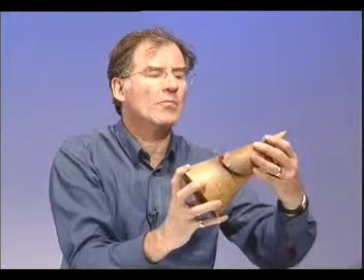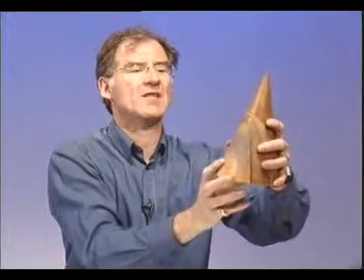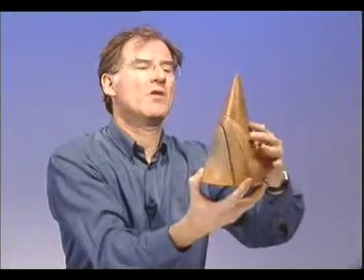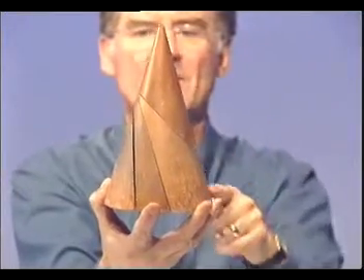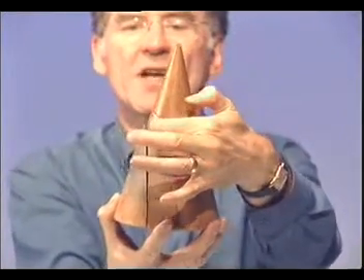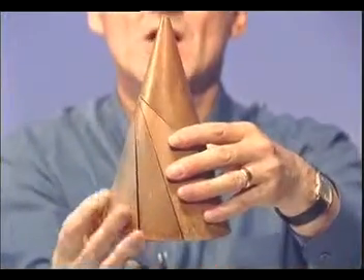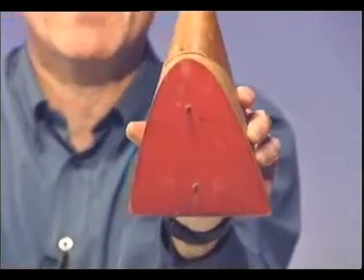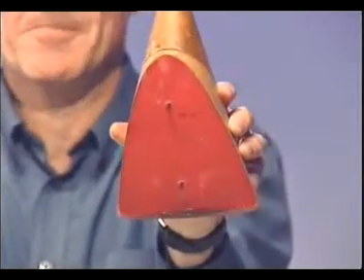Let's put that back on, and now let's take a cut which is parallel to the generator, parallel to the edge of the curved surface. So there's our edge of the curved surface, and this is the cut that we're going to take parallel to that edge. So we make the cut, and there we've got an open curve this time, not a closed one, it's an open curve, and it's called the parabola.